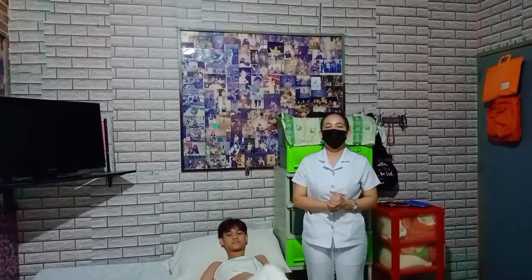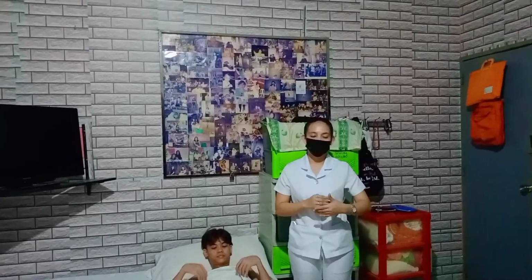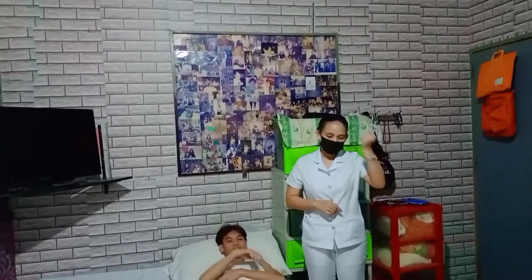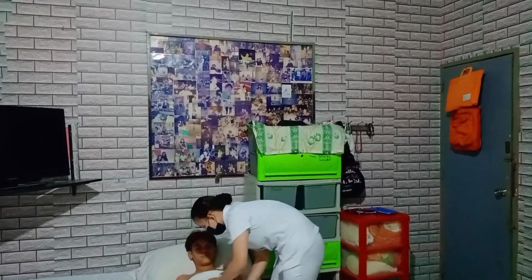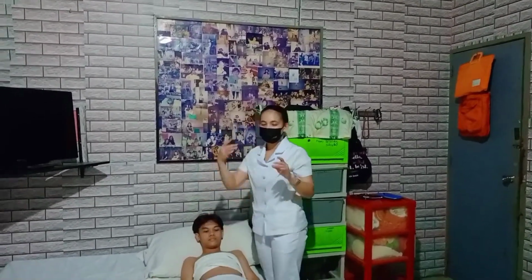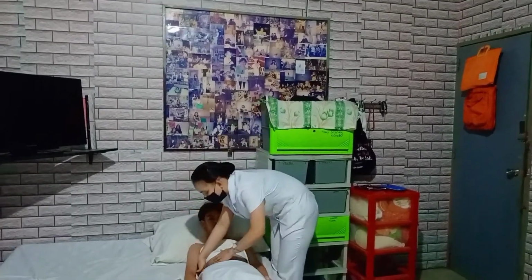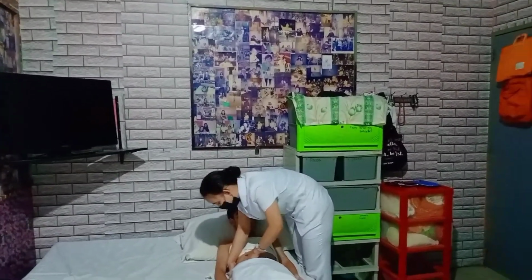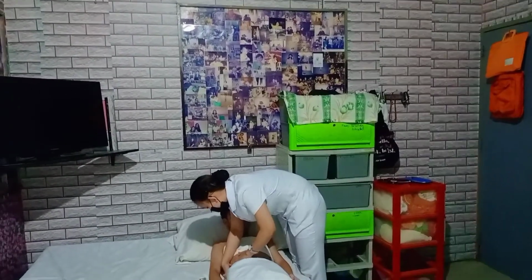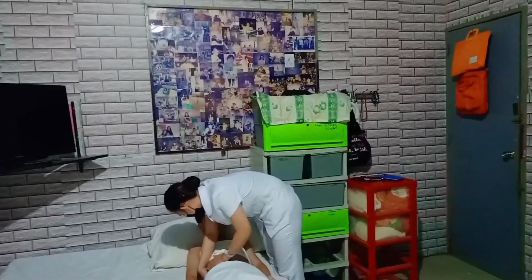So now I'm going to check the level of dullness in the tympani area. So here, when you percuss it, please make sure that you slightly press it and don't over press it because you may hurt your client. Sir, do you feel any pain whenever I press it like this?